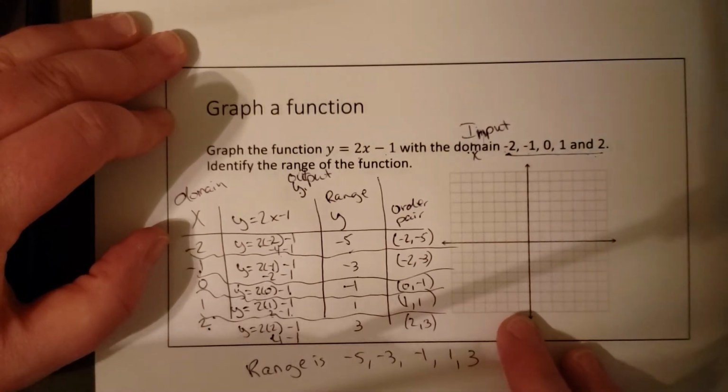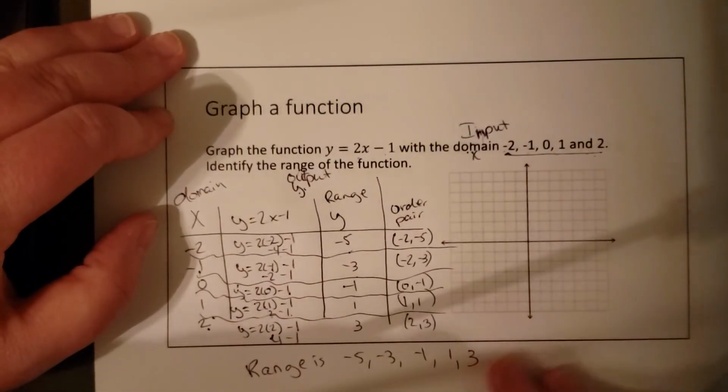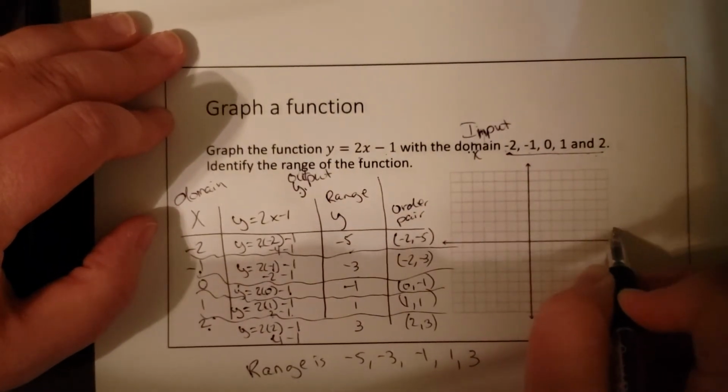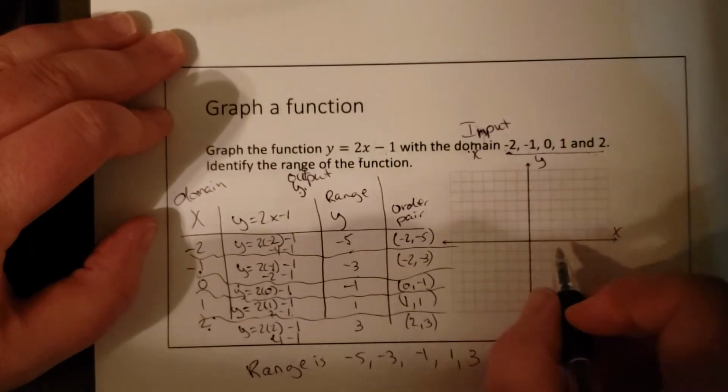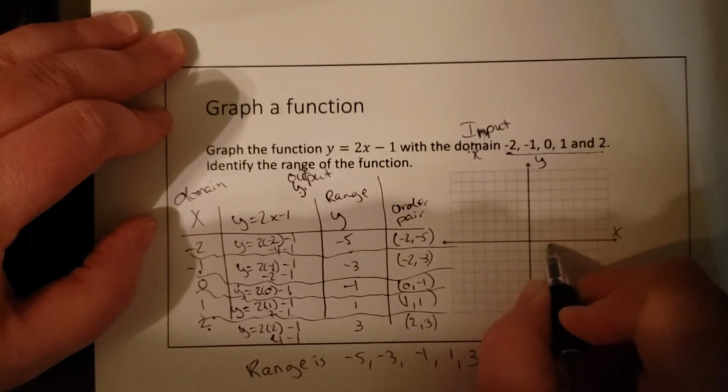And then you're going to plot. Okay? Again, I would encourage you to label. I would even put in your numbers over here.